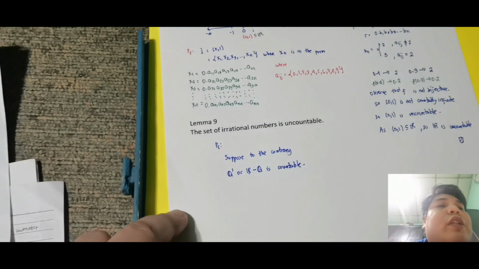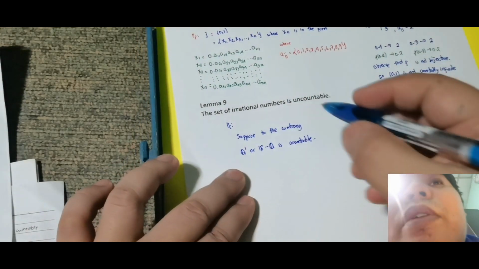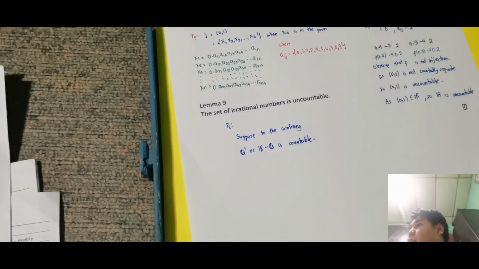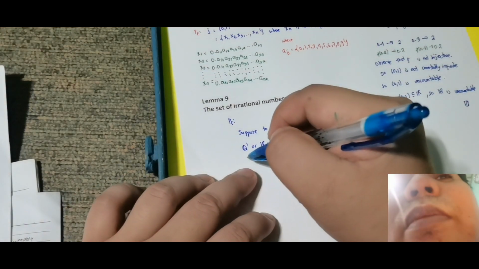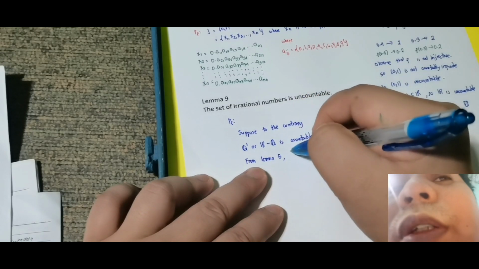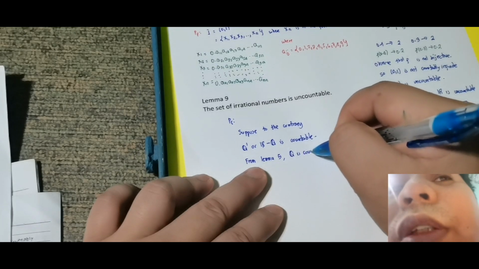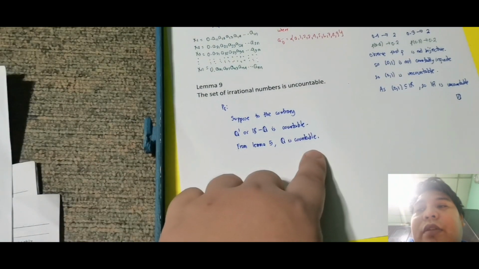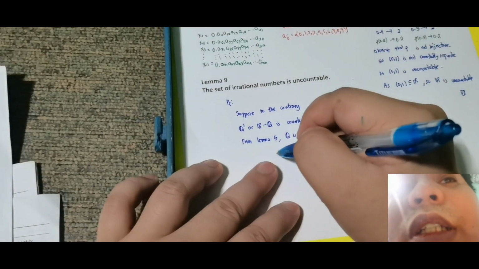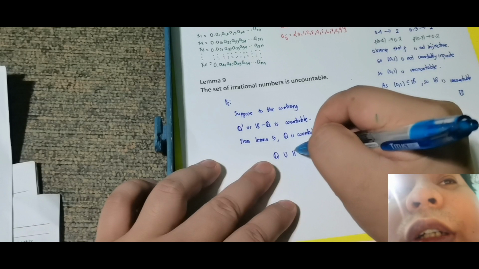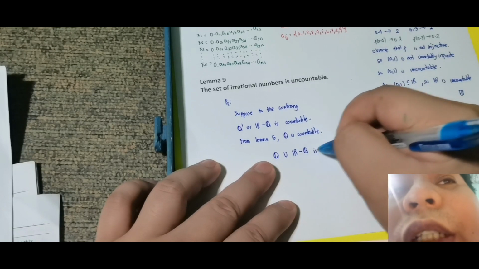Okay, so suppose the contrary na sila ay countable. From lemma number 5, the set of rational numbers is countable. CQ is countable or countably infinite. Tama? So, alam natin na ito ay countable. Ngayon, check natin si Q union R minus Q. So, aware tayo na si Q union R minus Q is countable.